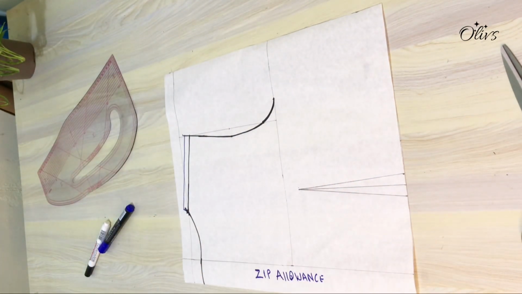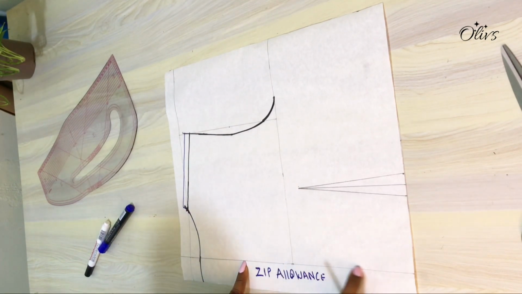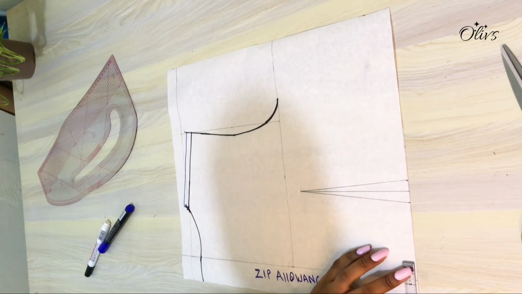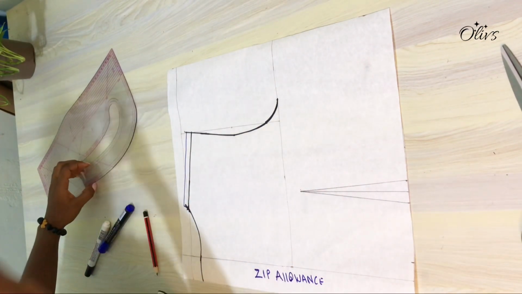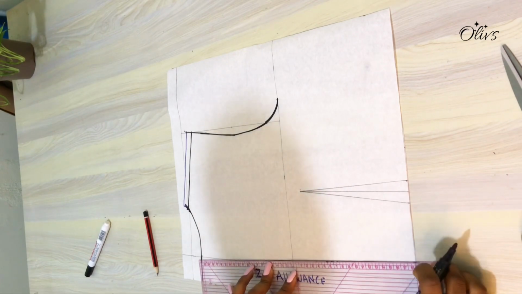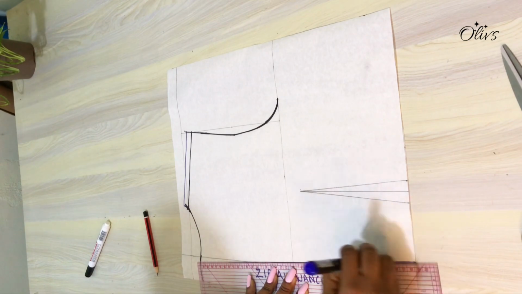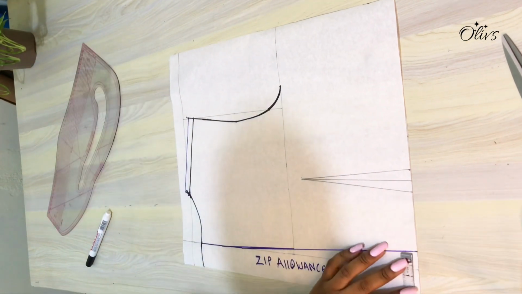As usual, we are going to reduce the bulge from the center back. Okay, so from the center back, go in by 0.75. You may want to use half inch as well. Connect this to almost the neckline of the center back. This now serves as a new center back.